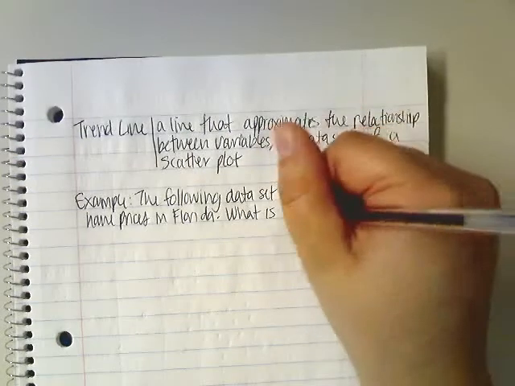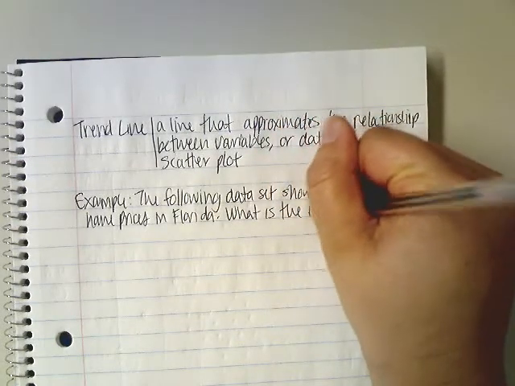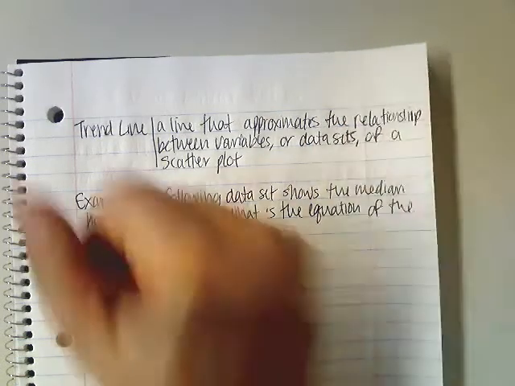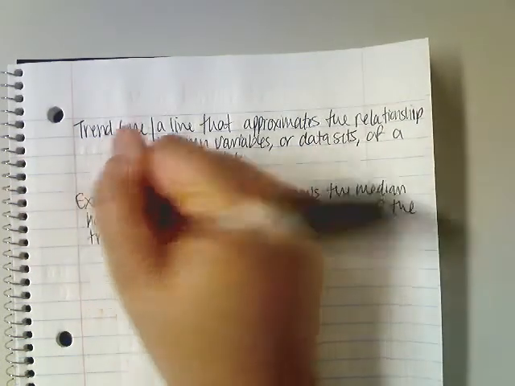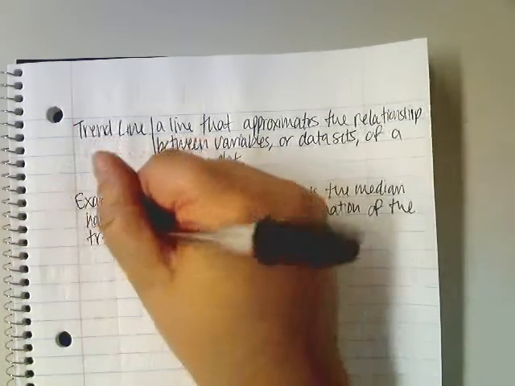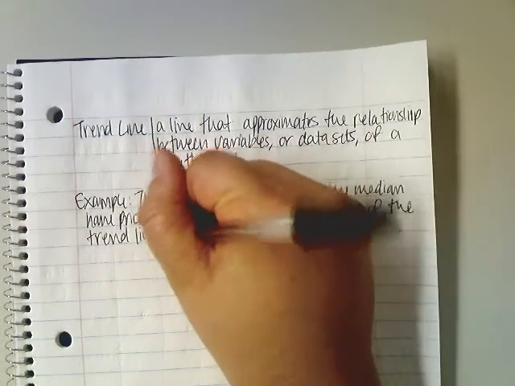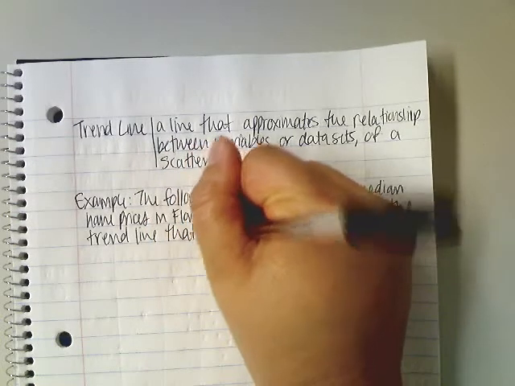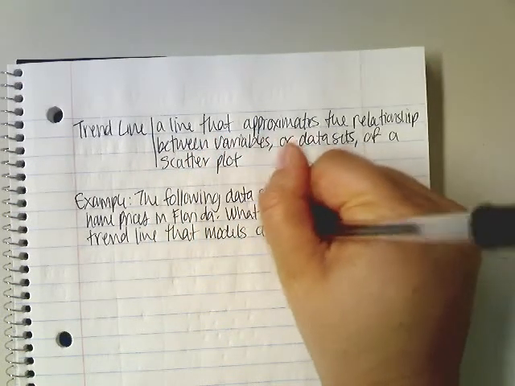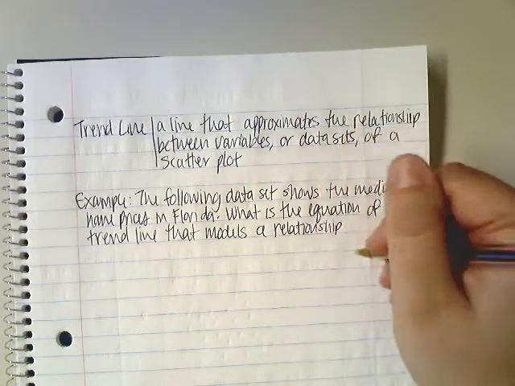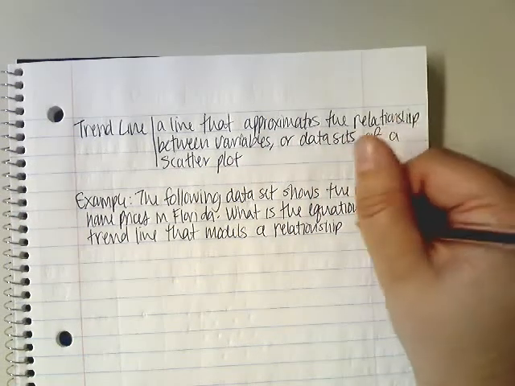What is the equation of the trend line that models a relationship between time and prices?